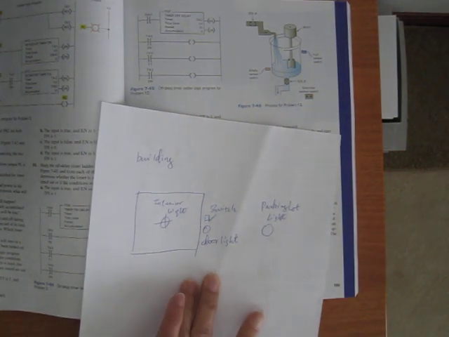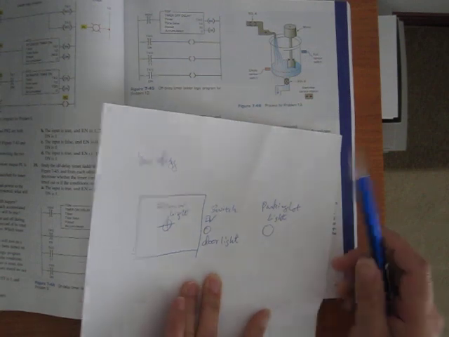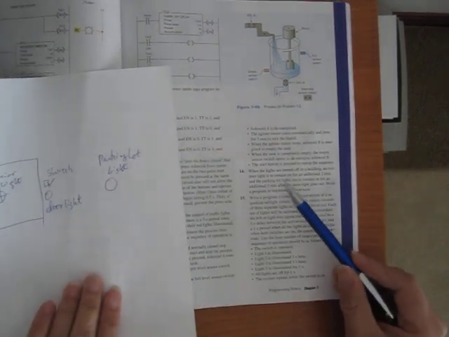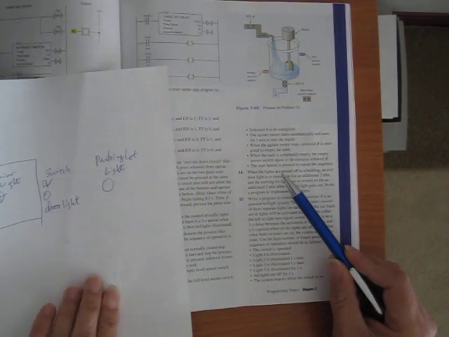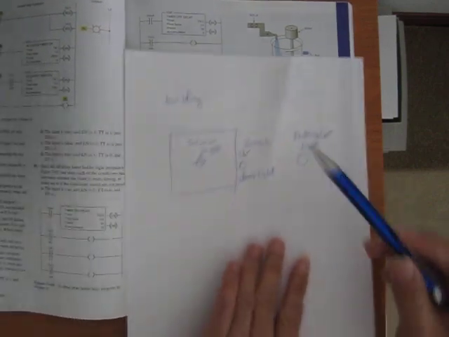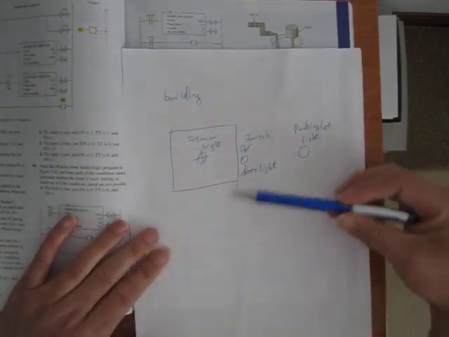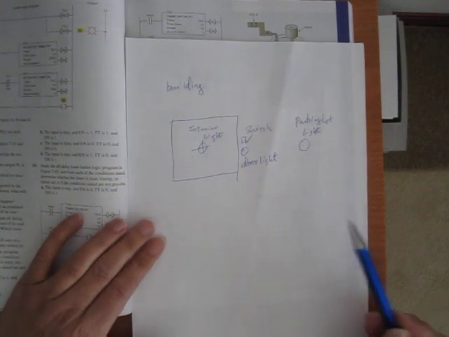Okay, so let's make this due. Problem number 14, due next Wednesday. How about that? Due next Wednesday. You just draw it on a piece of paper, then take a picture and email me. Thank you.